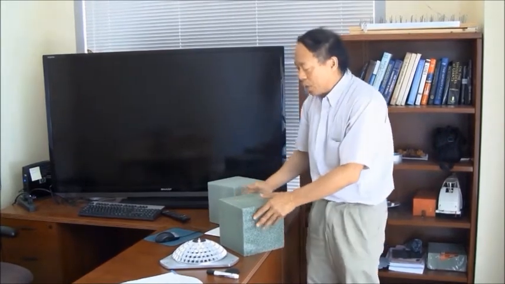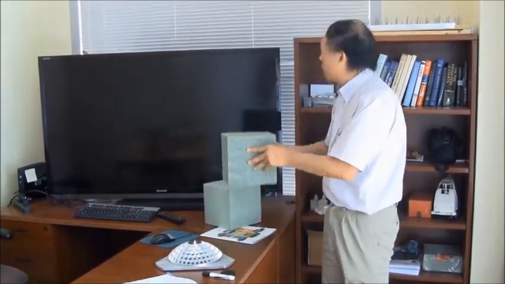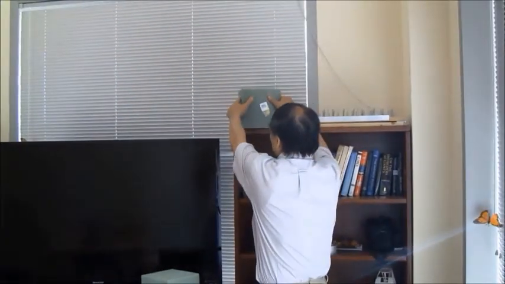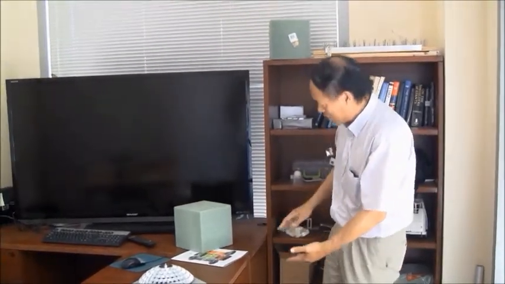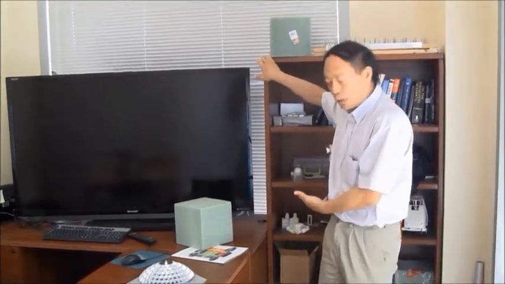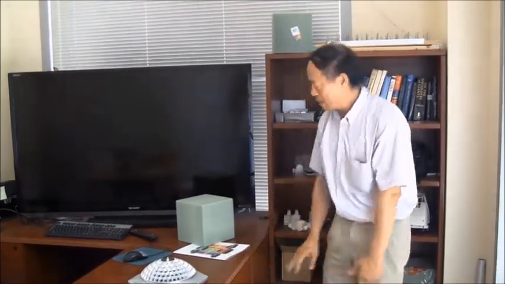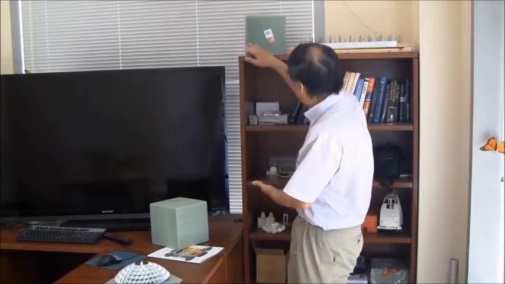Now, if I do further work by moving the concrete block to the top of the bookshelf, I would end up doing twice as much work, because the height of the bookshelf is twice the height of my table. So in a sense, work is proportional to the distance, particularly the vertical distance when I'm lifting the block up. Twice the height, therefore I'm doing twice the work.